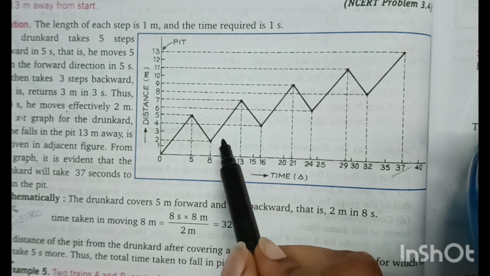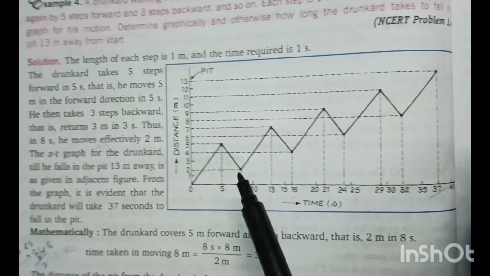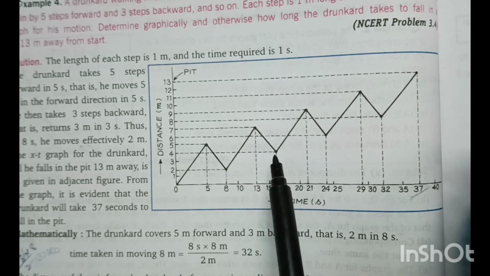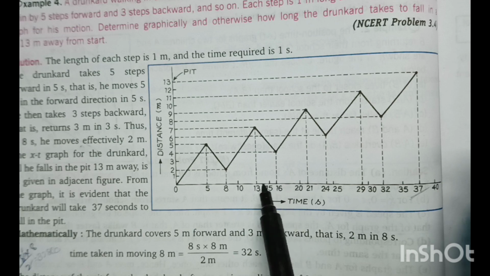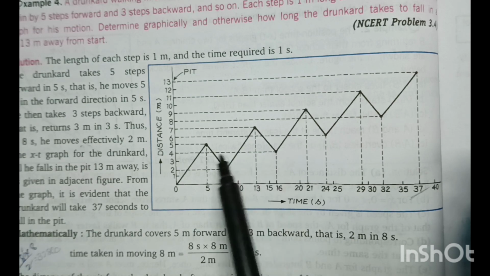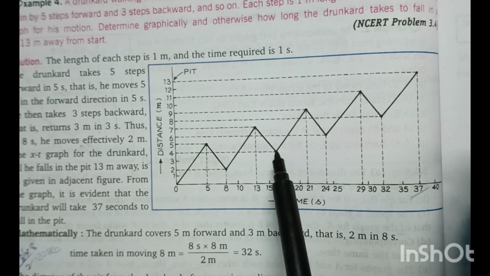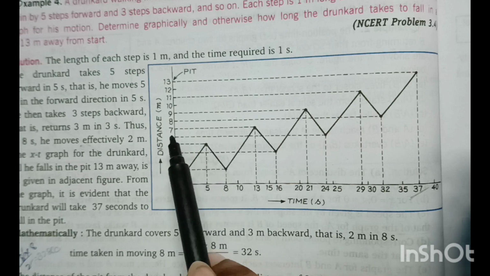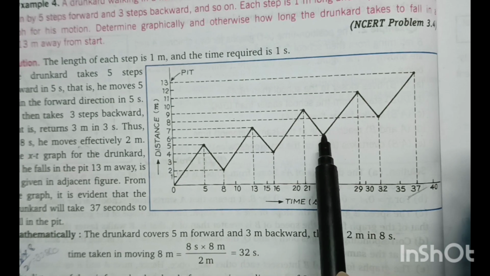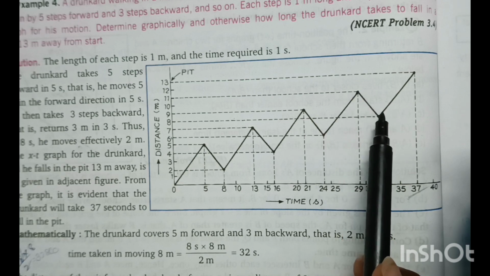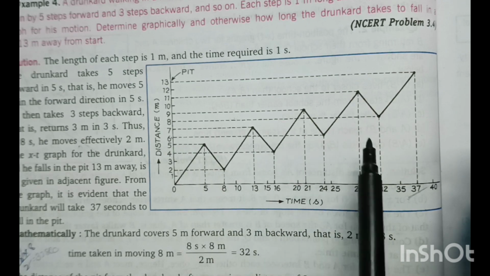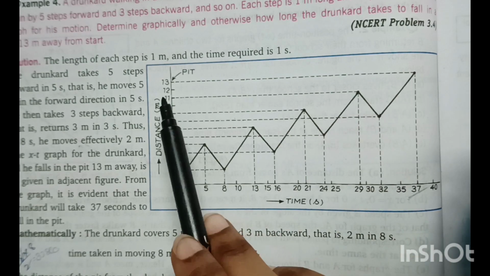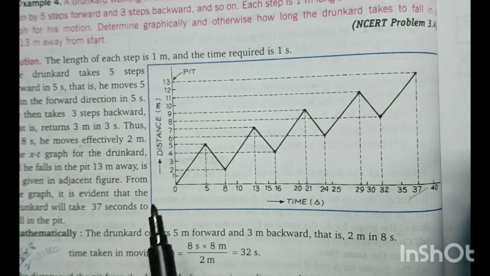Again he is starting from here. Again time is increasing. He is taking 5 steps forward and 3 steps backward. Again in 8 seconds his net displacement is now 4 meters. Next he is covering 5 meters forward, 3 meters backward, and then his net displacement is 6 meters. Similarly again he is moving 5 steps forward and 3 steps backward. Now his net displacement is 8 meters. Then he is covering 5 more meters in 5 seconds, and then it becomes 13, and here is the pit and he has fallen there.